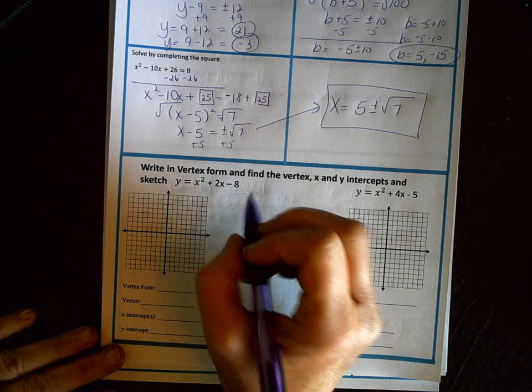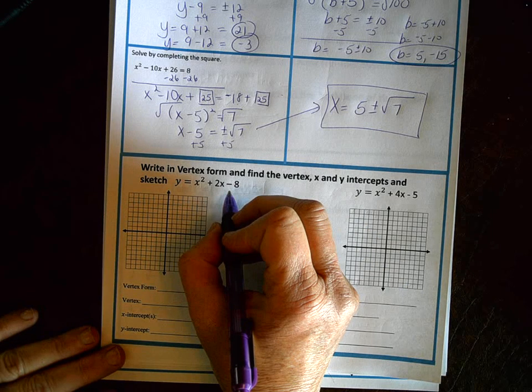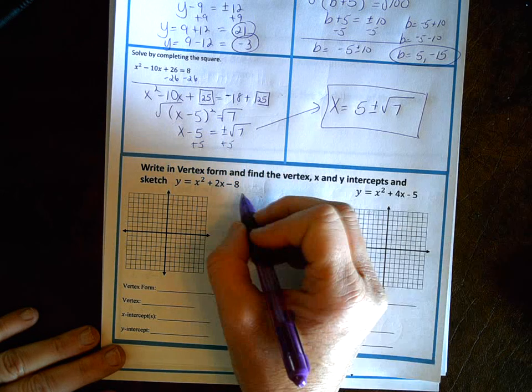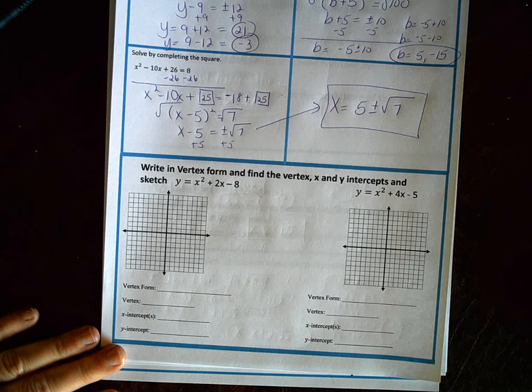Now this is one where it's not factorable. Nothing multiplies to be negative 8 and adds to give you positive 2. Oh wait, is it factorable? Maybe, but we'll just pretend it isn't factorable.